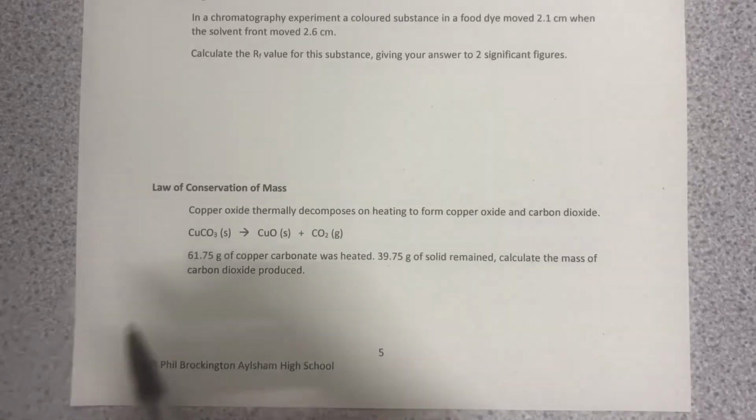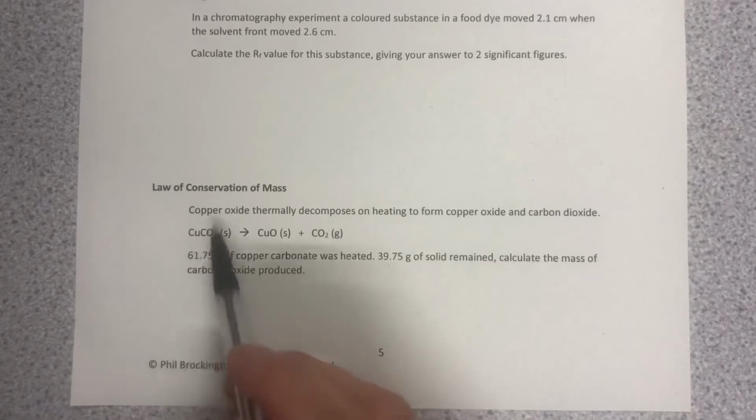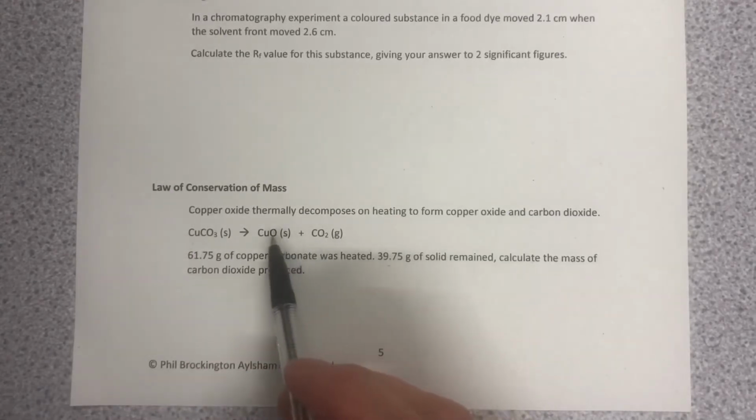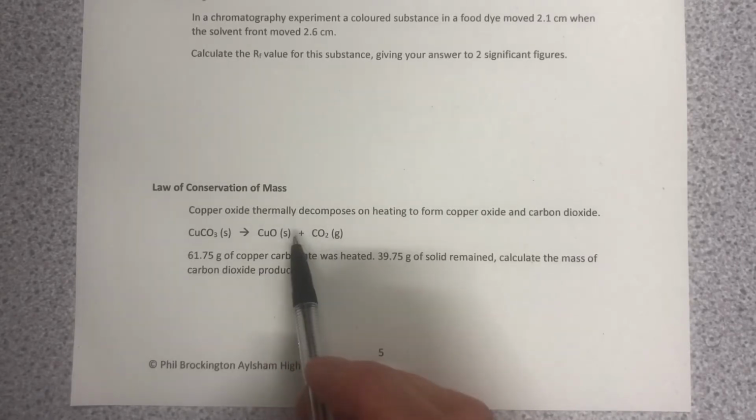So in other words, the mass of the reactants must equal the mass of all the products. The mass of the products can't increase, it can't decrease, because the atoms aren't going to increase or decrease.